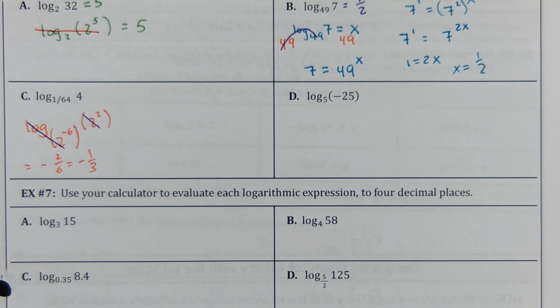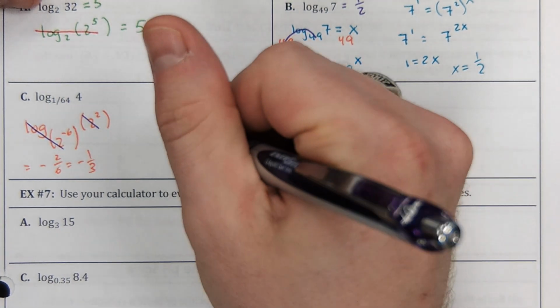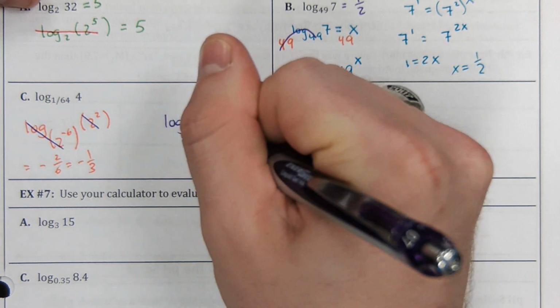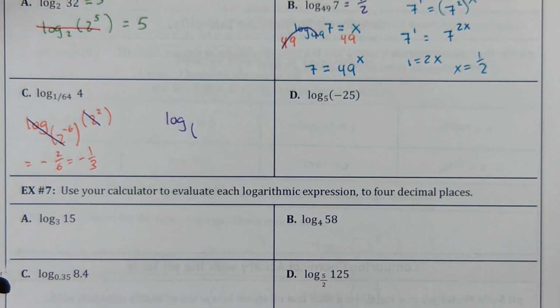But the easier thing to do when two numbers share an exponential base is to choose the larger one. That's always less work. You won't have to reduce a fraction if you do that. And the bigger base they share is 4. So I could have written it as log base 4. 64 is what power of 4? Come on, guys. 4 to what is 64?